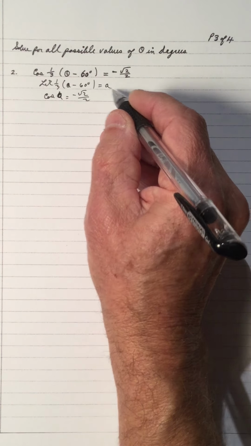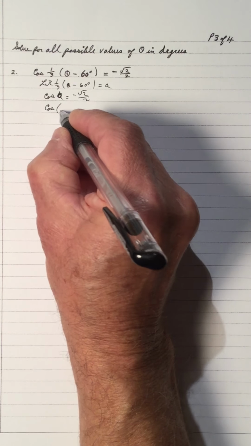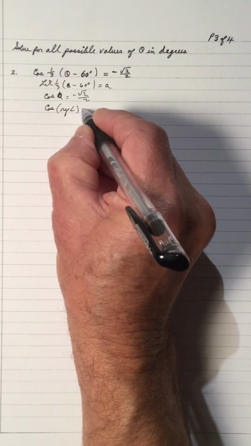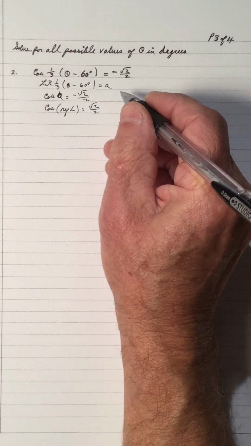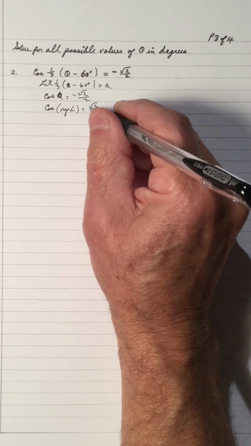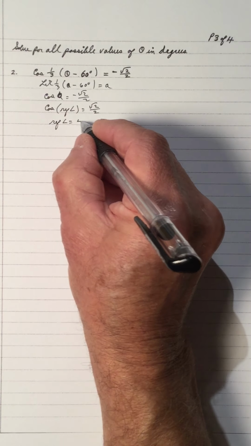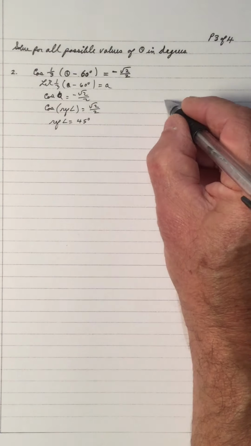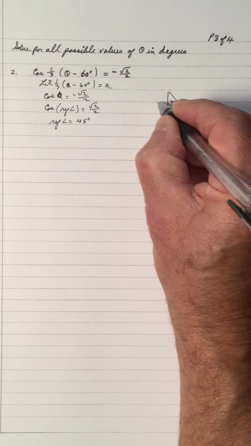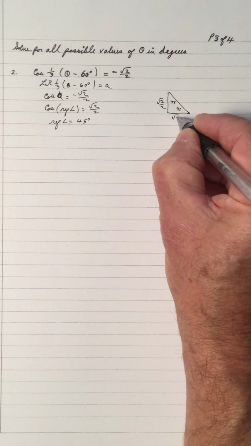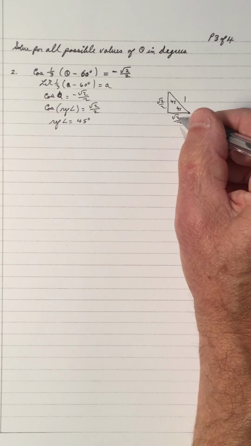And so we have cos. Notice cos is negative, so we'll do cos of the reference angle. We make the fraction positive, root 2 over 2. When we make the fraction positive, we'll find the reference angle. So the reference angle is 45 degrees, because root 2 over 2, root 2 over 2, 1. So the cos of 45 is root 2 over 2.